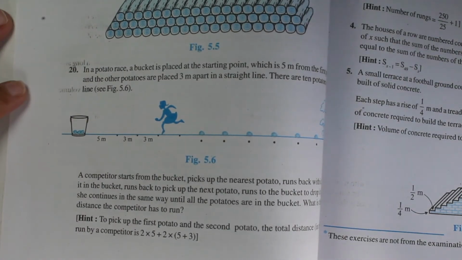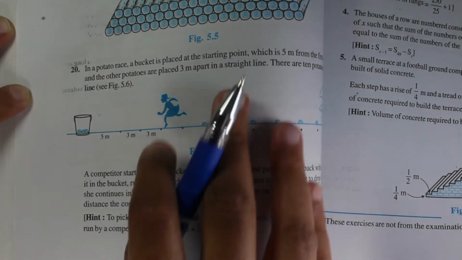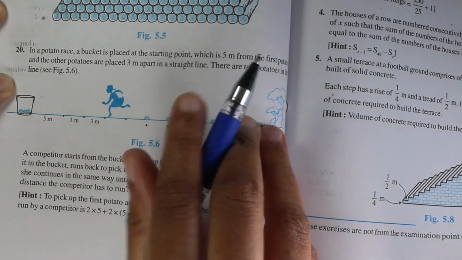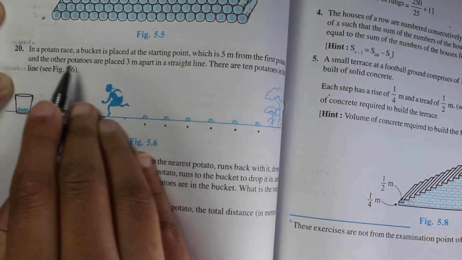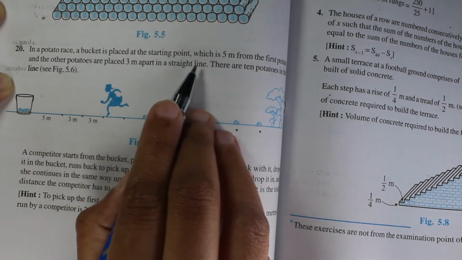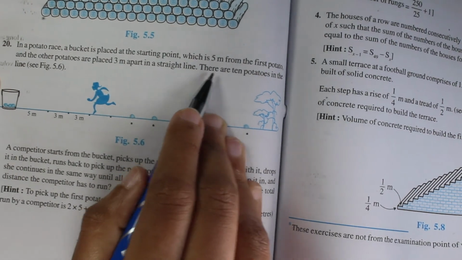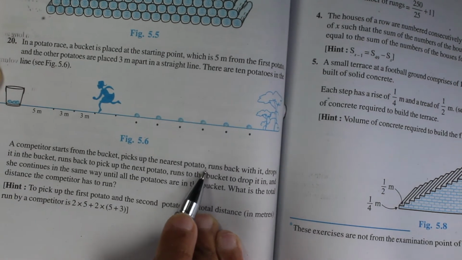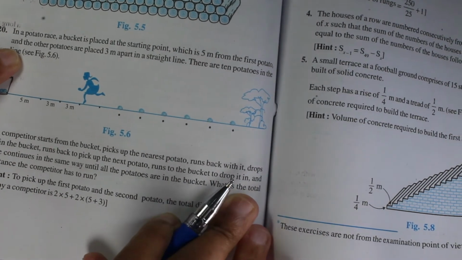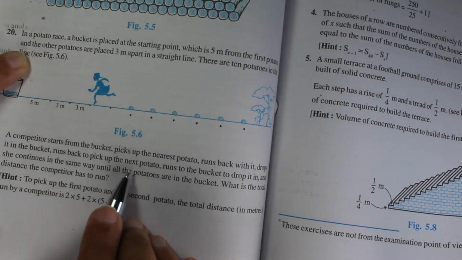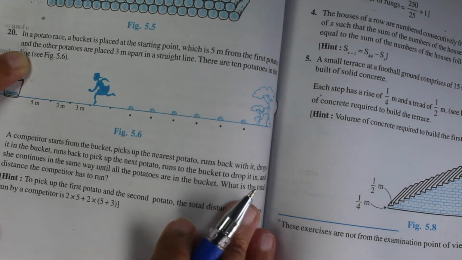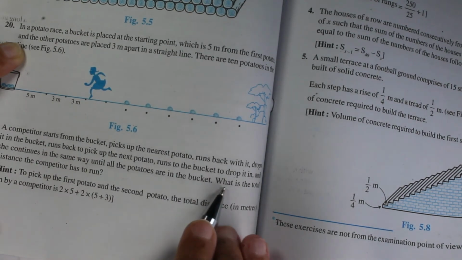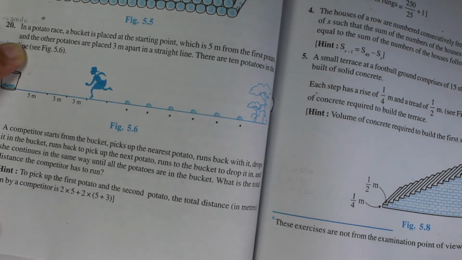Now let's move to the last question in this exercise. In a potato race, a bucket is placed at the starting point, which is 5 meters from the first potato, and the other potatoes are placed 3 meters apart in a straight line. There are 10 potatoes in the line. A competitor starts from the bucket and picks up the nearest potato, runs back with it, drops it in the bucket, runs back to pick up the next potato, runs to the bucket to drop it in, and she continues in the same way until all the potatoes are in the bucket. What is the distance the competitor has to run?